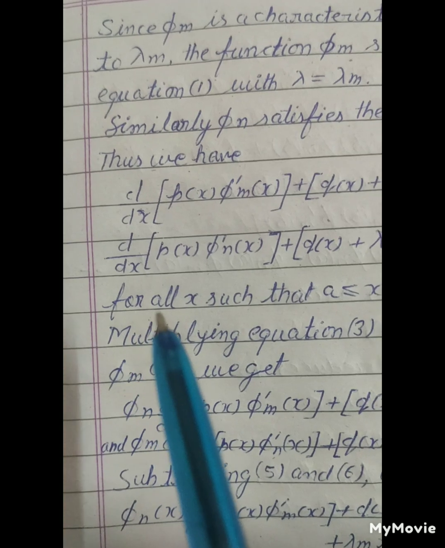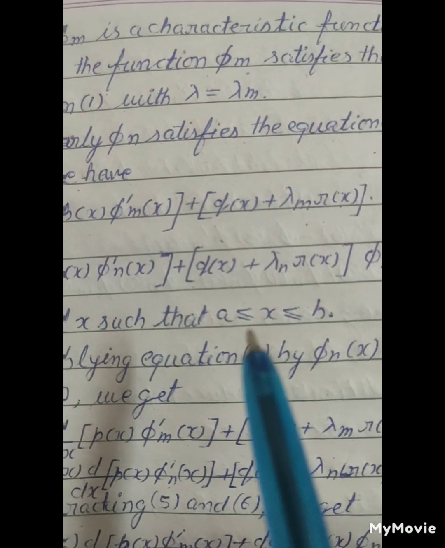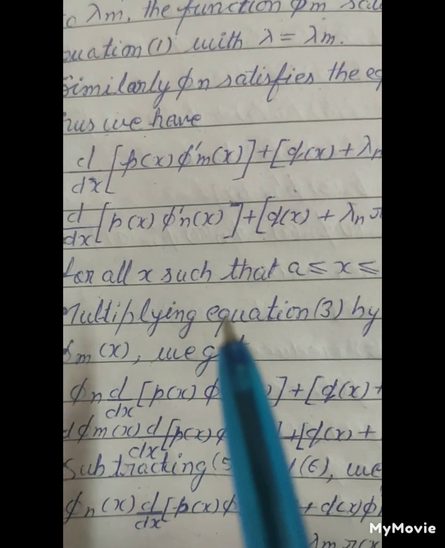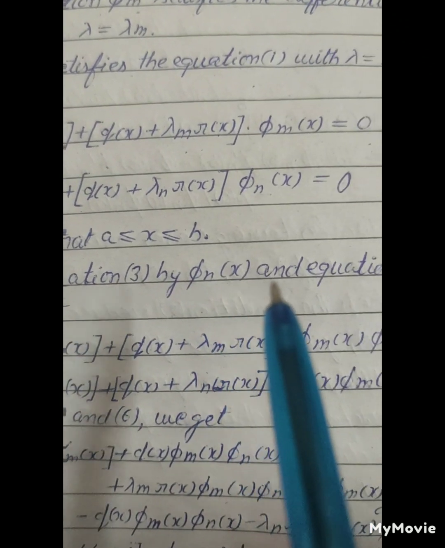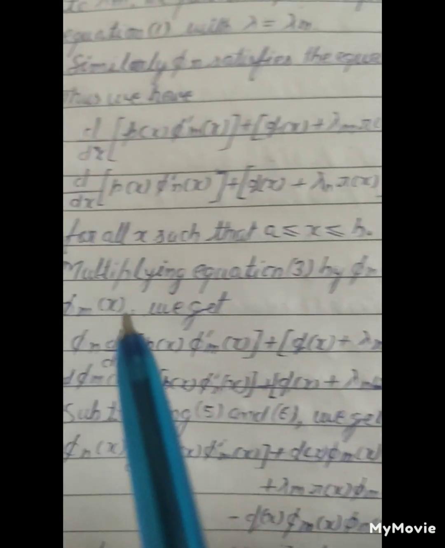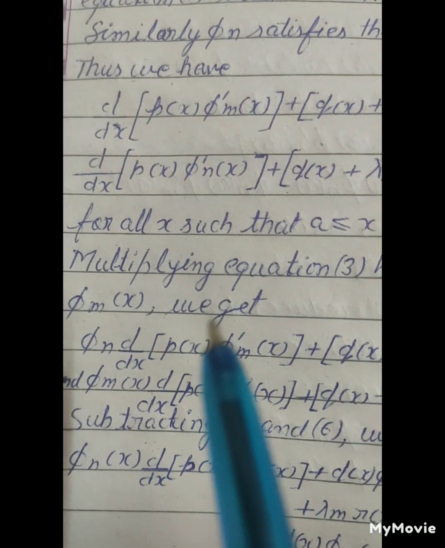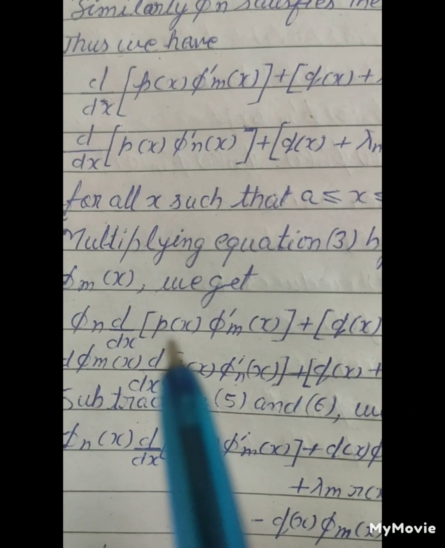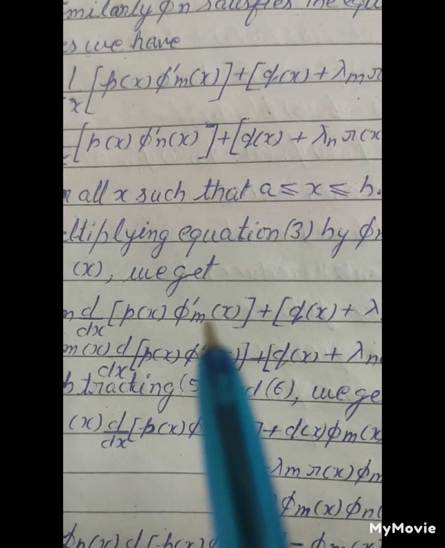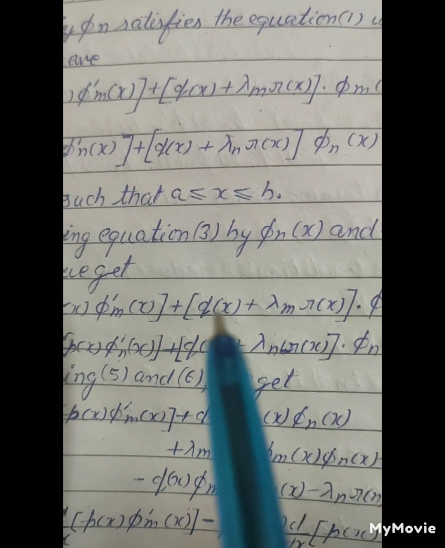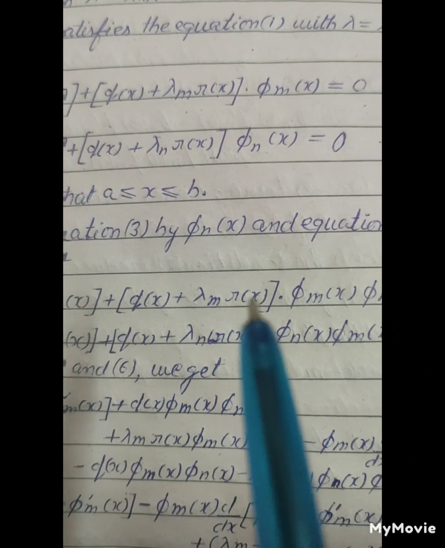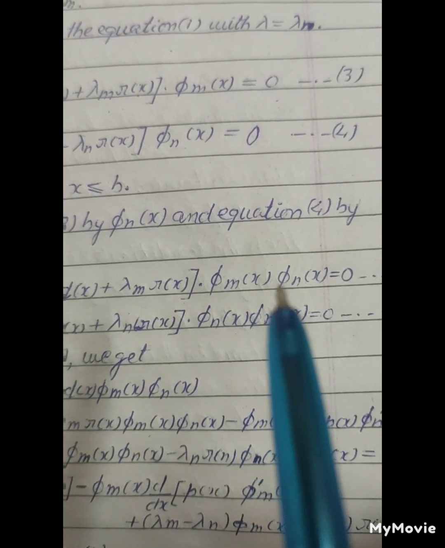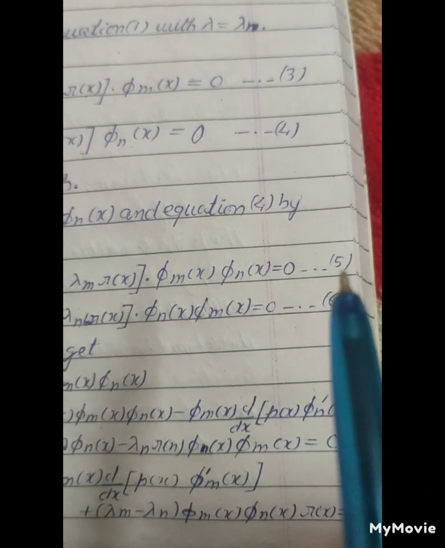Equation 4. For all x such that a is less than or equal to x is less than or equal to b, multiplying equation 3 by phi_n(x) and equation 4 by phi_m(x), we get phi_n d/dx of (p(x) phi_m'(x)) plus (q(x) plus lambda_m r(x)) phi_m(x) phi_n(x) equals 0.